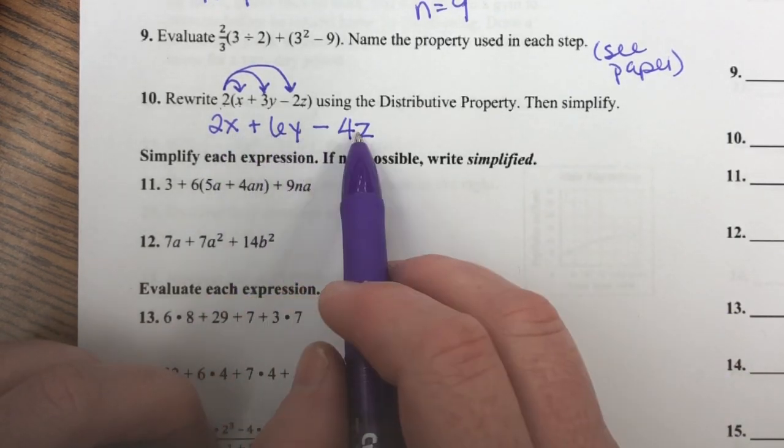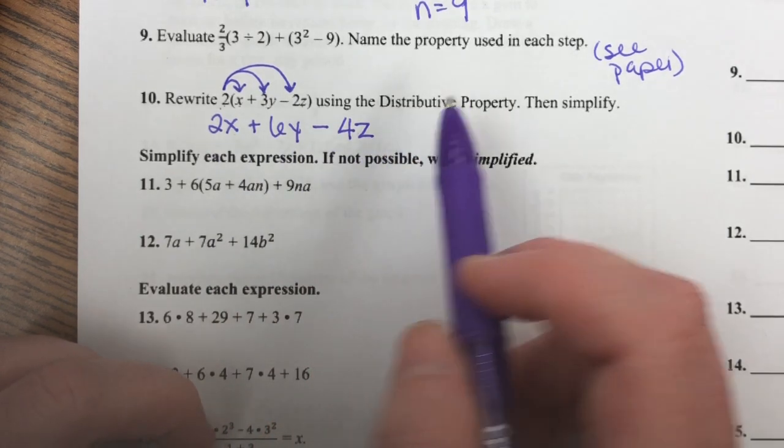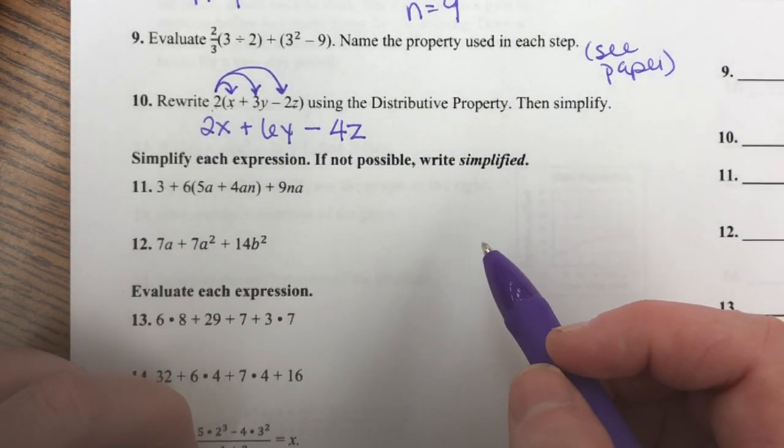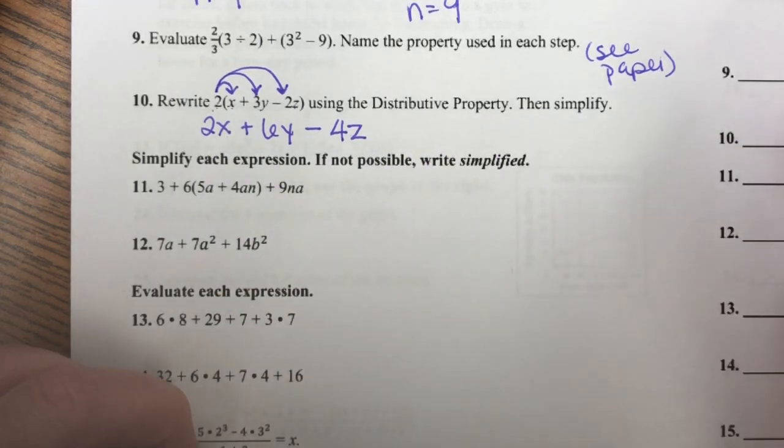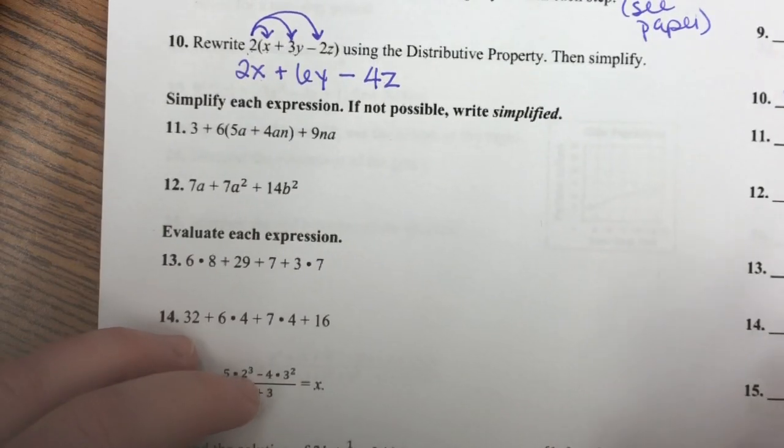We can't combine anything to simplify because they're all different variables. And there's no equal sign, so we can't solve for the variables. Okay, so this is our simplification here. We're going to write 2x plus 6y minus 4z in our answer box there, and we're done.